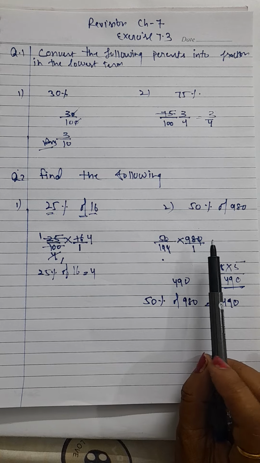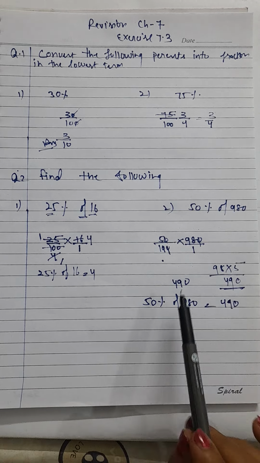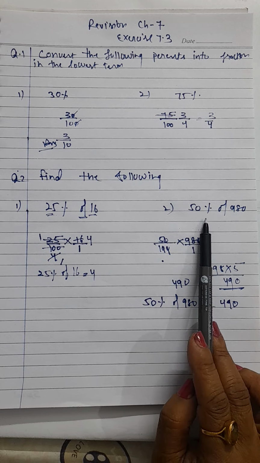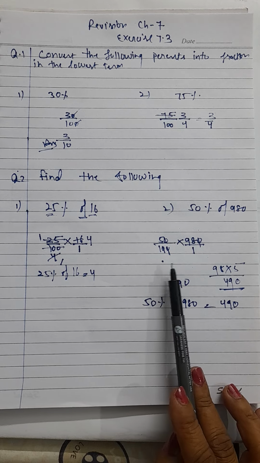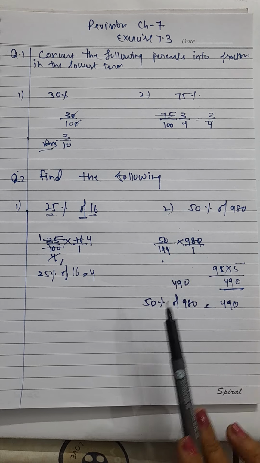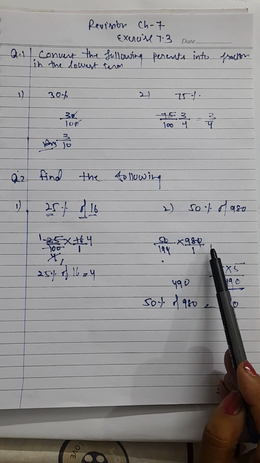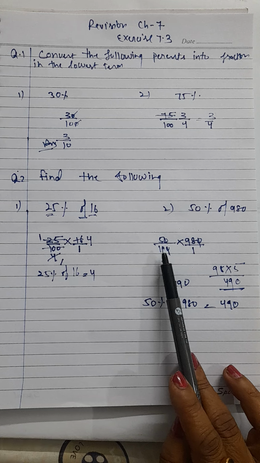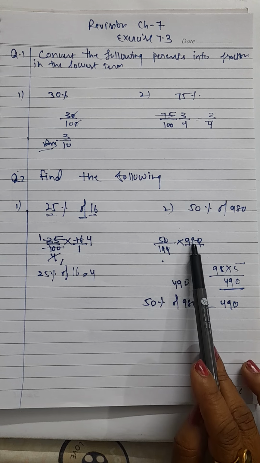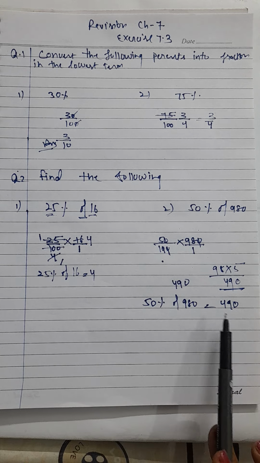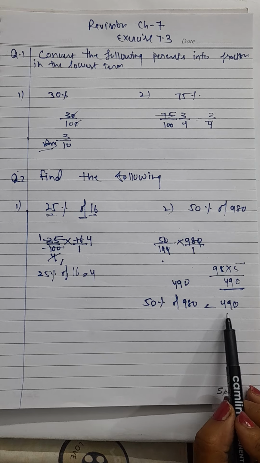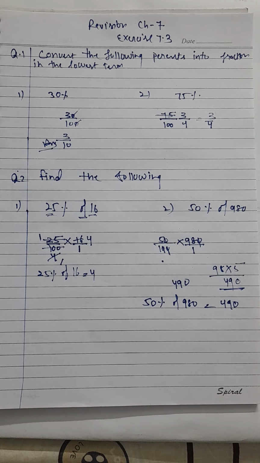Here we have to find 50% of 980. We write the denominator as 100. When you remove this sign, 50 by 100, that is multiplied by 980. Cut 10 by 10, 10 from this side. We are getting numerators 98 and 5. When you multiply 98 by 5, you will get 490. So 50% of 980 will be 490.